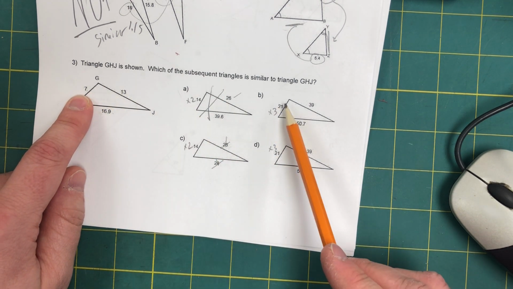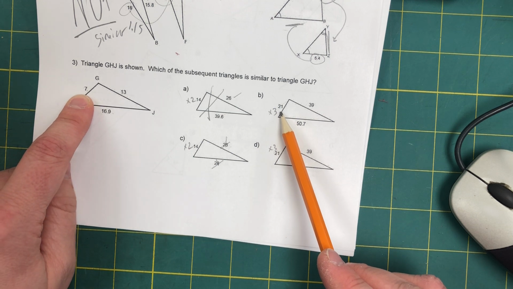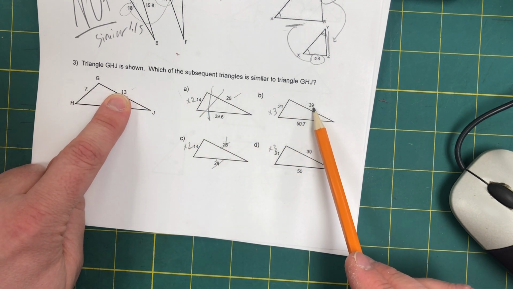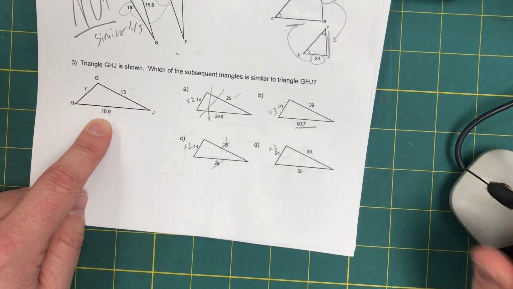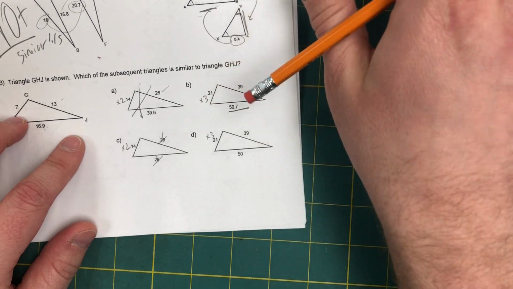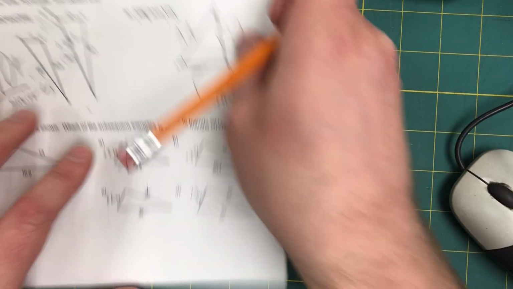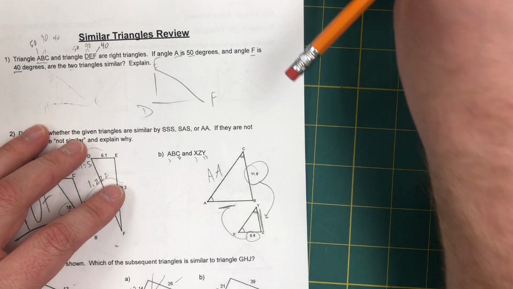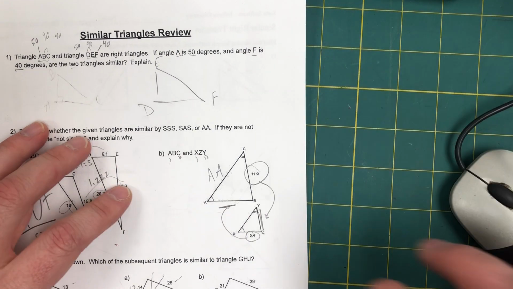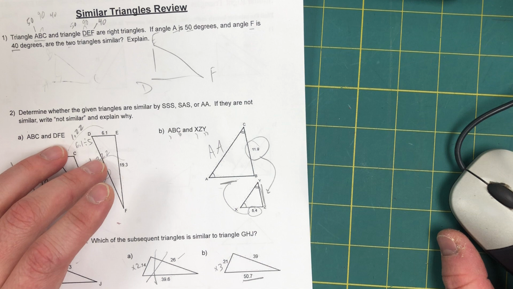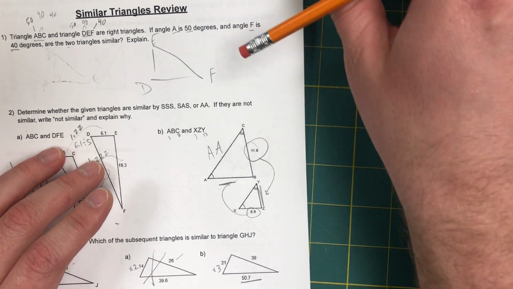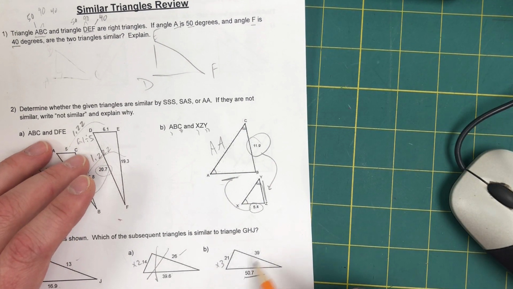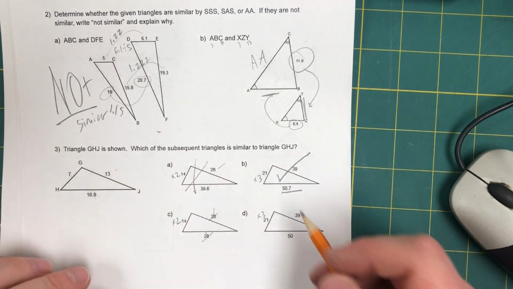Let's see, 17, this one was times 3. So 17 times 3 is 21. 13 times 3 is 39. 16.9 times 3 is, I think, that. Let me double check. Man, I am really mistyping. That is a problem of trying to go quick. You end up going slower. 16.9 times 3. I typed completely wrong numbers. Yep, 50.7. Okay, so this is all three sides scaled up by 3.